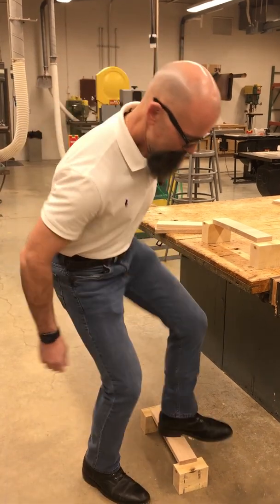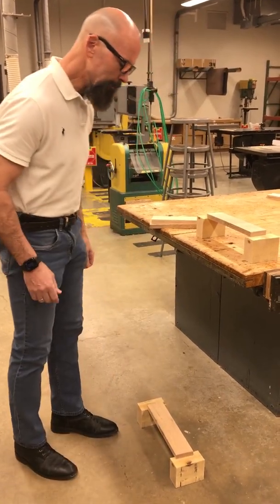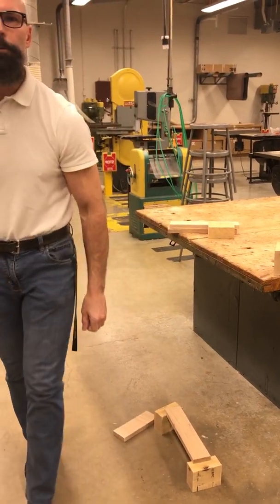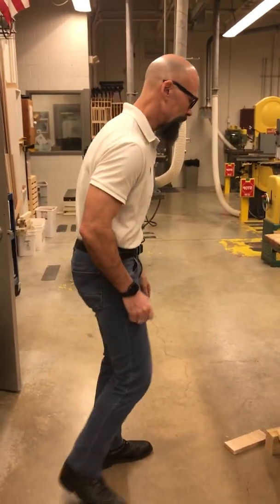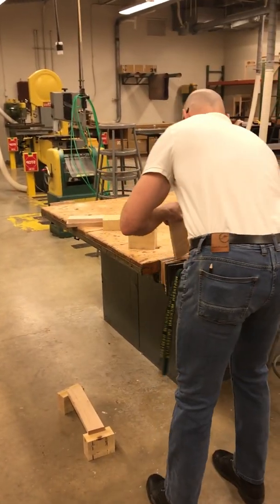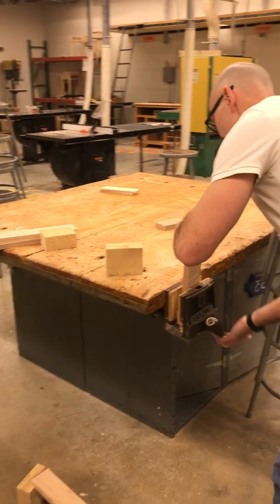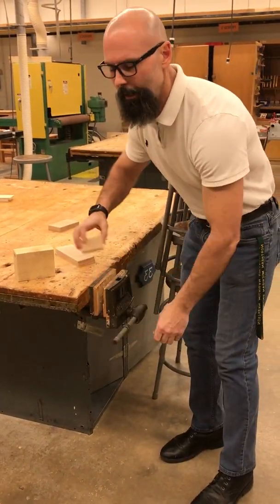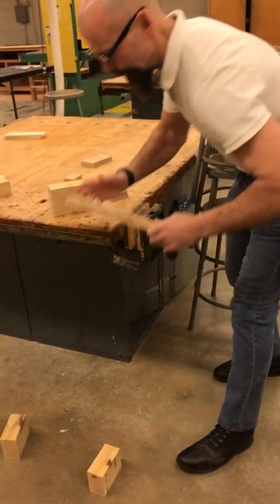Now again, seems pretty strong. I was able to break that board fairly easy. Matter of fact, I can put it into a vise and give it a pop, and it goes pretty easy.